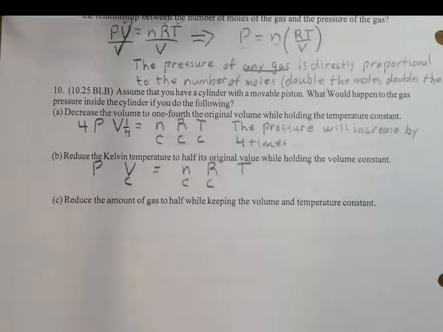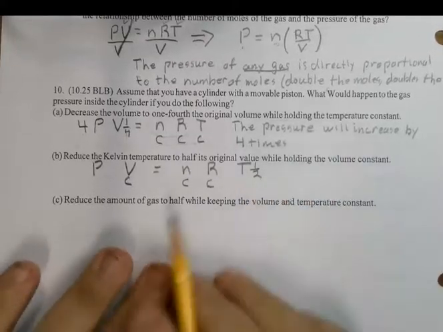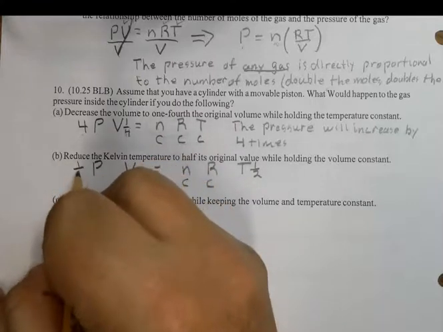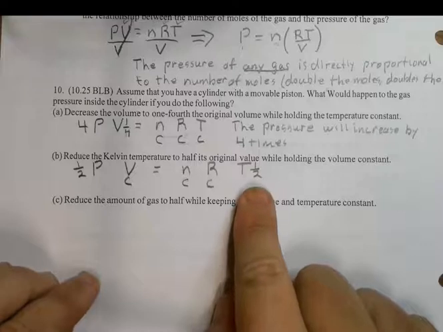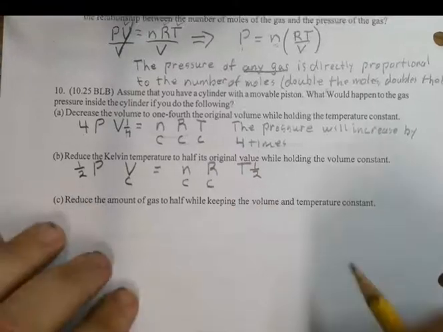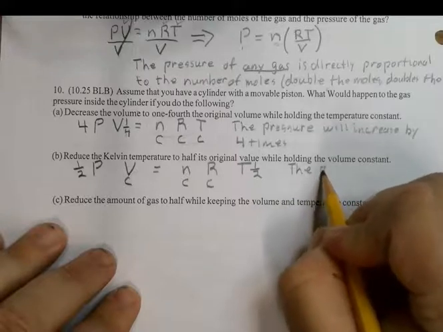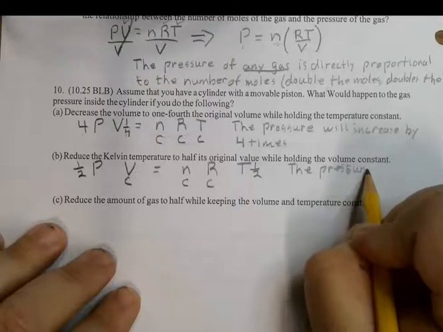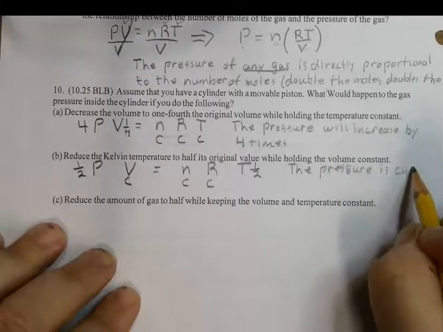So what they're saying is you're going to cut the temperature in half. So this is going to become 1/2 of this. So if you want this whole equation to remain in balance, you have to cut the pressure in half. Okay, just basic math. Anything you do to one side, you have to do to the other. So the answer would be the pressure is cut in half.